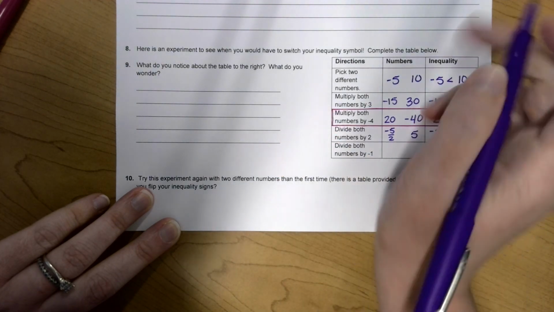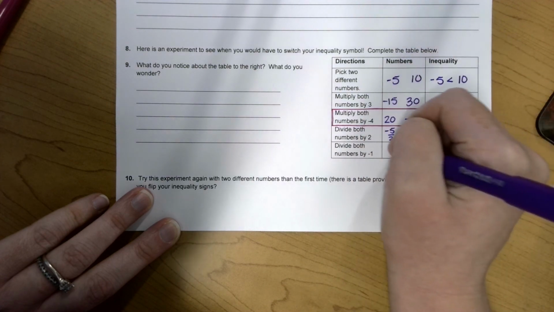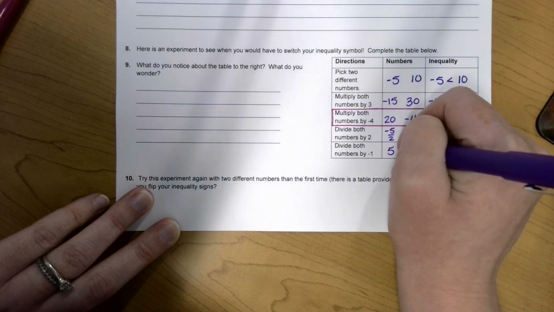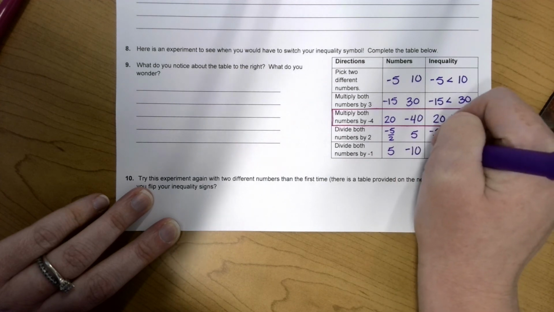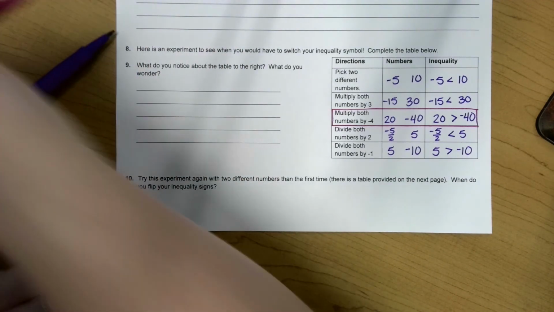So let's divide both numbers by negative 1. So negative 5 divided by negative 1 is positive 5. 10 divided by negative 1 is negative 10. And boom, our sign ends up switching again because 5 is larger than negative 10.